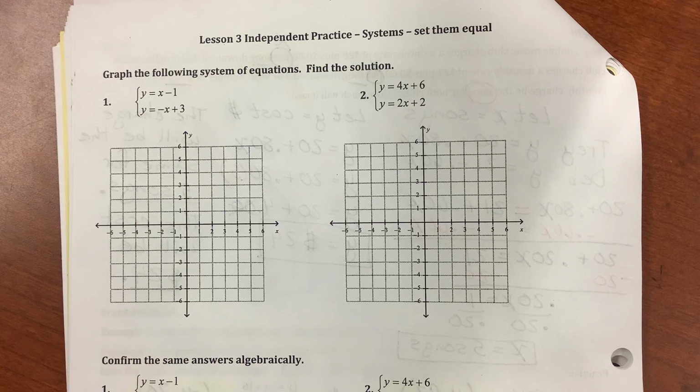We are in Unit 6, Solving Systems of Equations, Lesson 3, Independent Practice. Set them equal. That's what we've been doing. Okay, so this is on page 17. If you did not try these problems, do them now, please. Okay, welcome back, and let's graph some things.